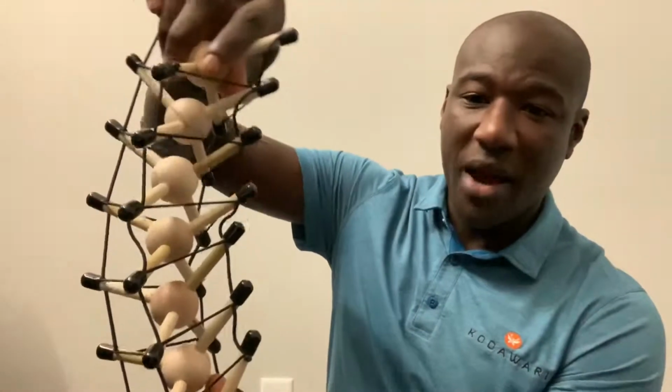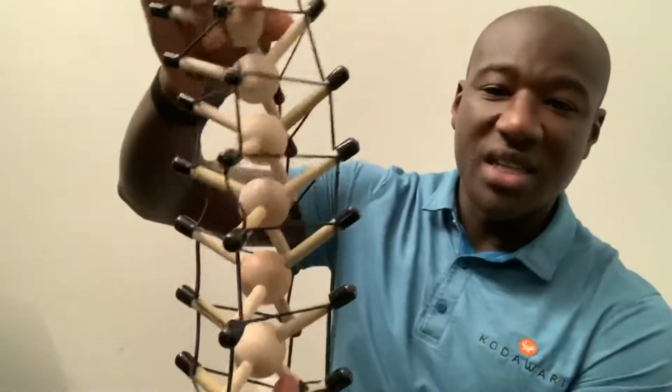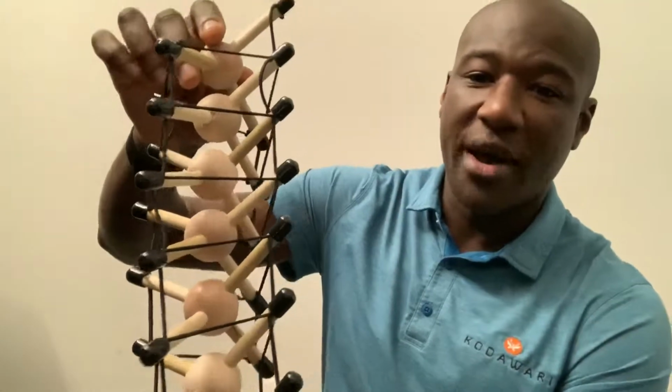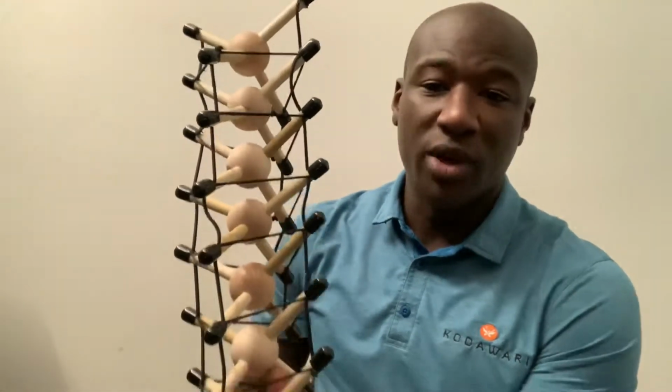So if we move and the whole spine moves together and everything's working equally, we aren't getting compressive forces through the spine. Our spine is functionally degeneration proof when the soft tissues are doing what they're supposed to. Now, this is why the whole spine working well is really important.